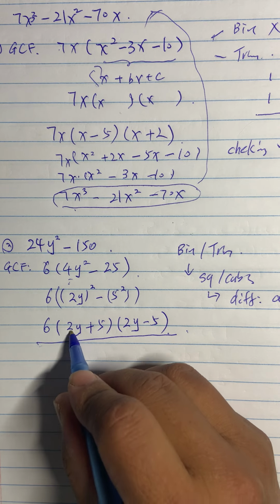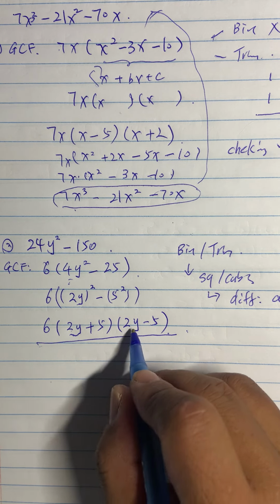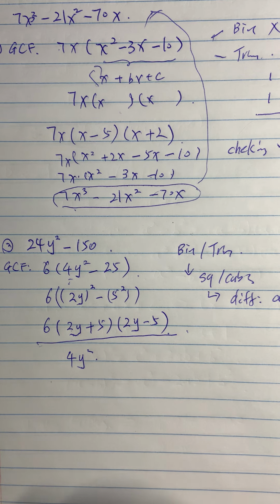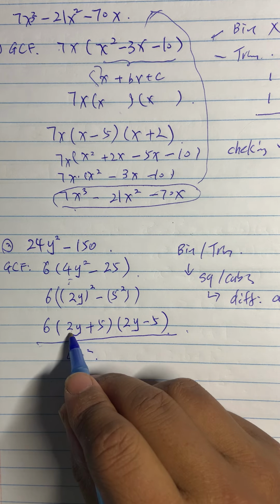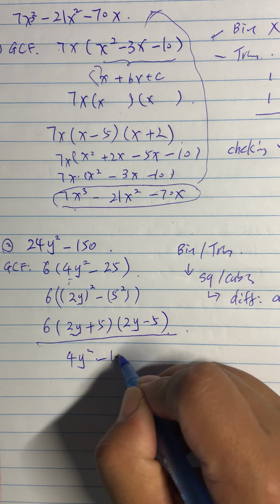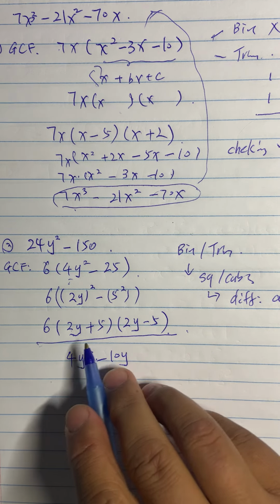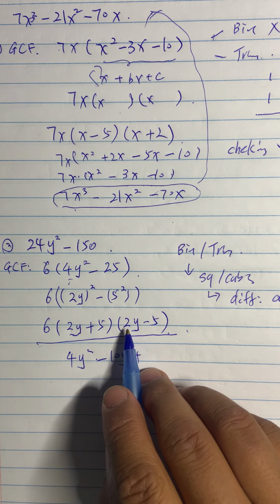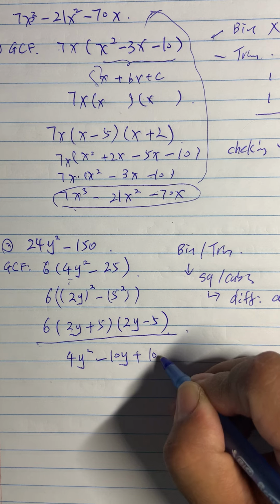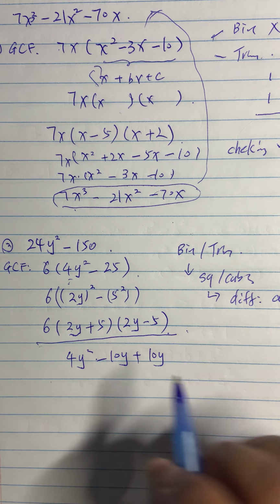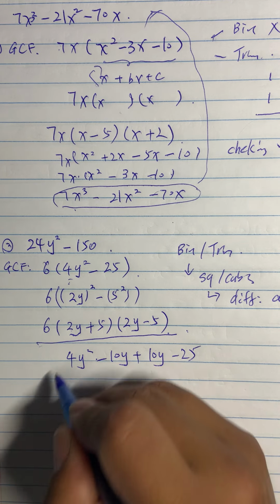So 2 times y by 2 times y is 4y squared. 2 times y times negative 5 is negative 10y, plus 5 times 2y is 10y. 5 times negative 5 is negative 25.